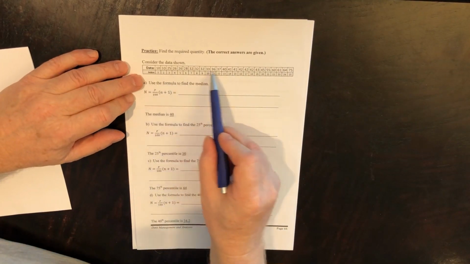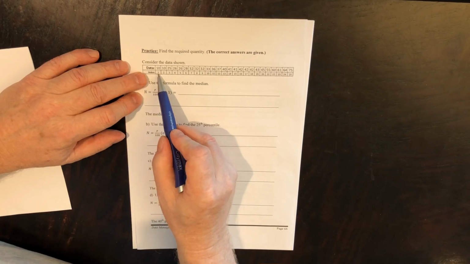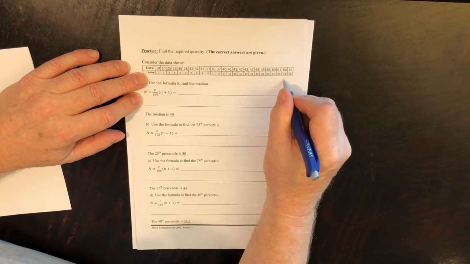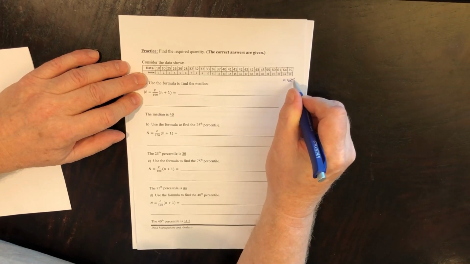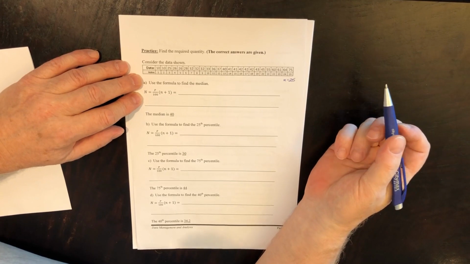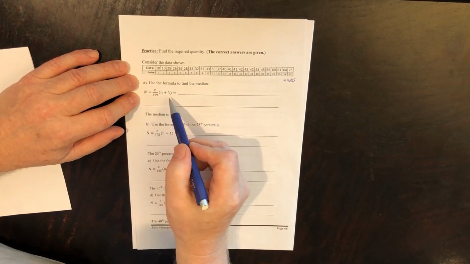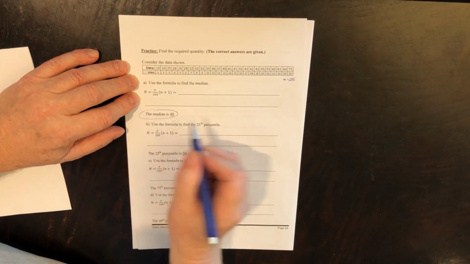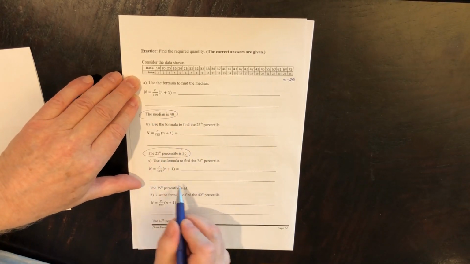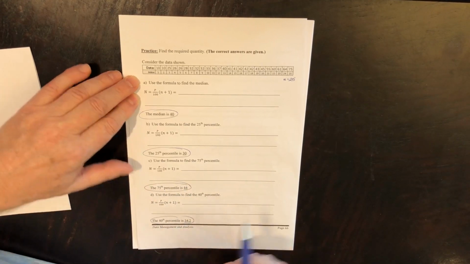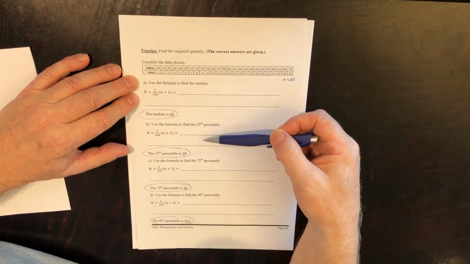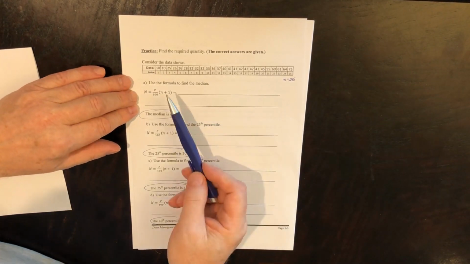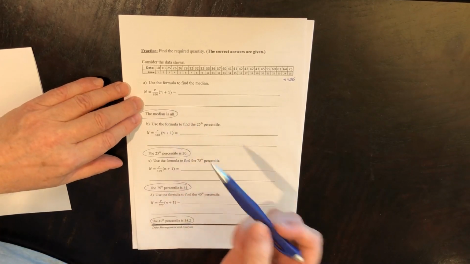Here we have some data. Once again, we have the data numbered. It goes from 1 to 25, the number of pieces of data, the number of elements, 25. And we're supposed to supply the calculations in a few examples here. In each case, the correct answer is given. What we have to do is supply the calculation that leads to the correct answer. So this will give us some practice with this formula.